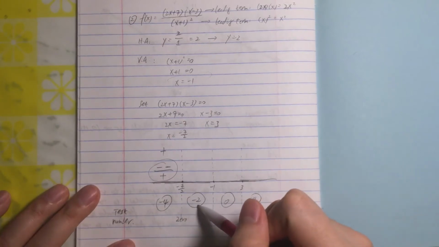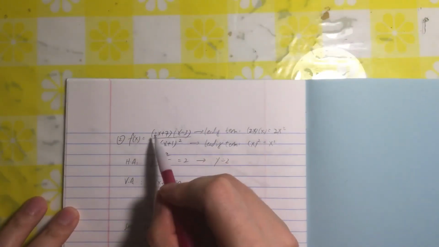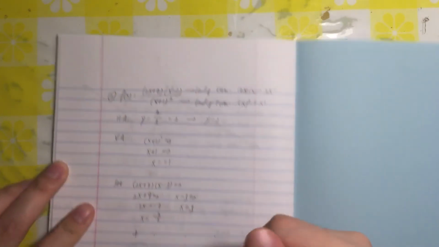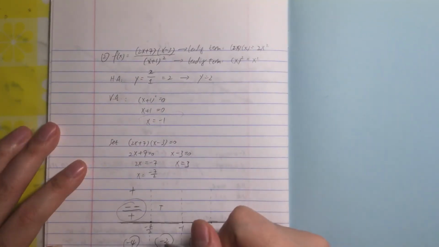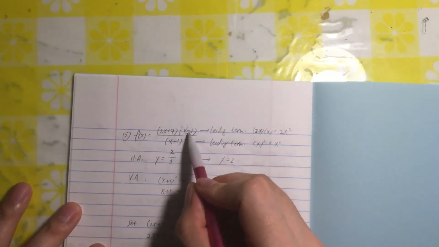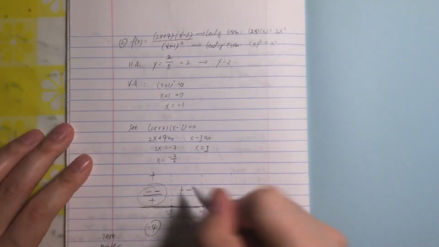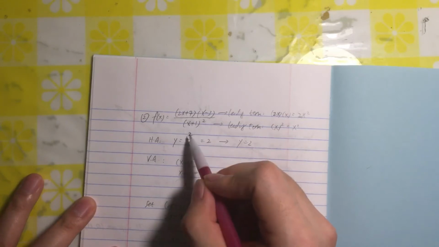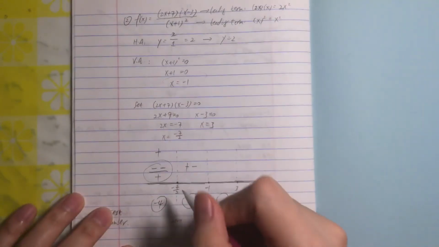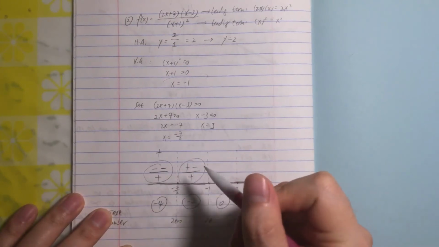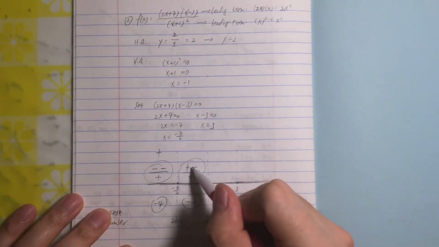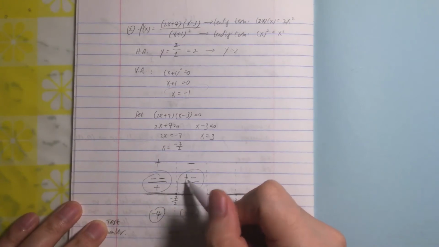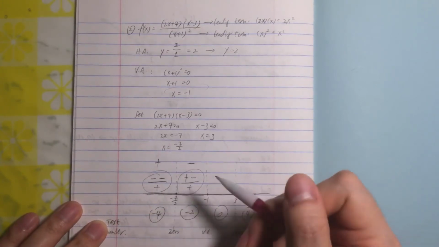Next, let's plug in -2. 2 times -2 is -4. -4 plus 7 is positive 3. So it's positive. If I plug -2 here, -2 minus 3 is -5, which is negative. Next, plug -2 into the denominator. -2 plus 1 is -1. -1 squared is positive 1. So the denominator is positive. Then multiply. In the numerator, a positive number times a negative number is negative. And then a negative number divided by a positive number is negative. If there is an odd number of negative signs, when we multiply or divide, the answer is always negative.